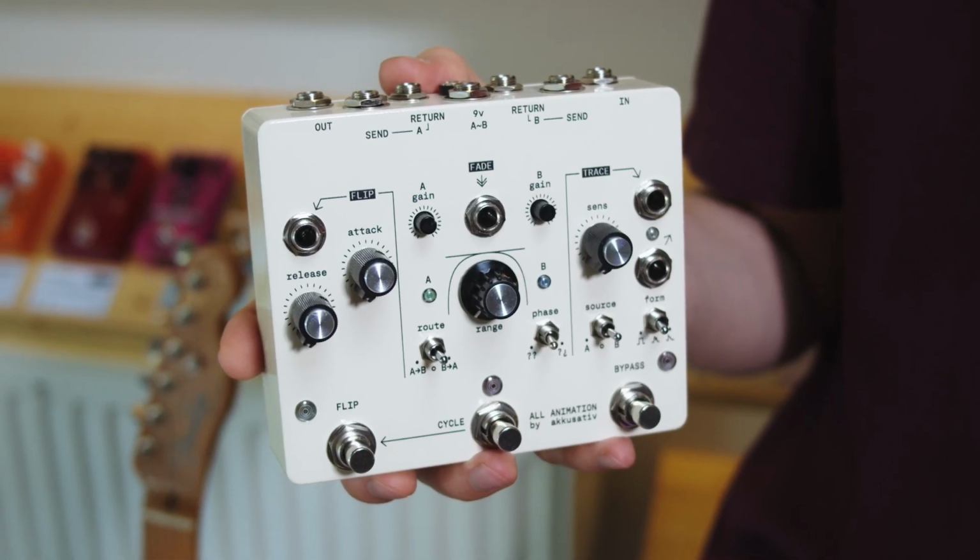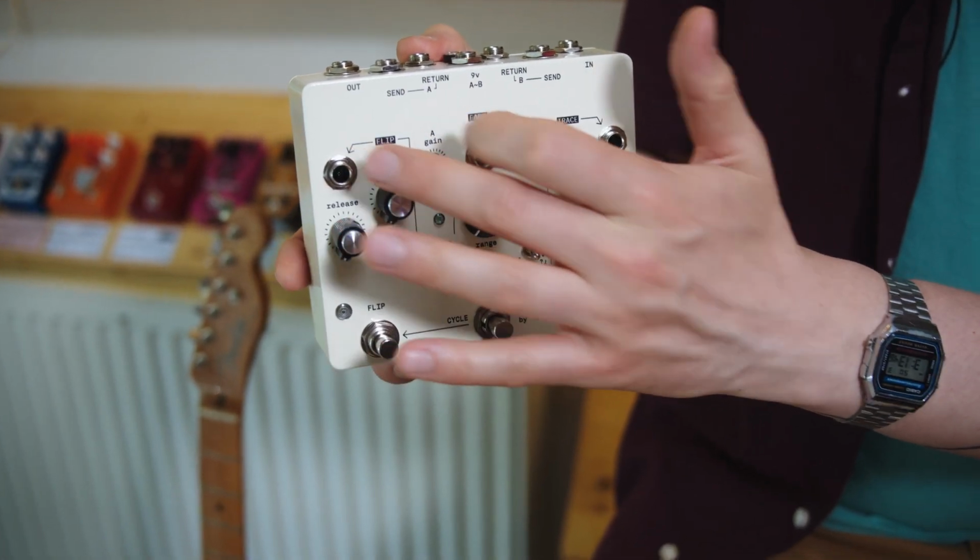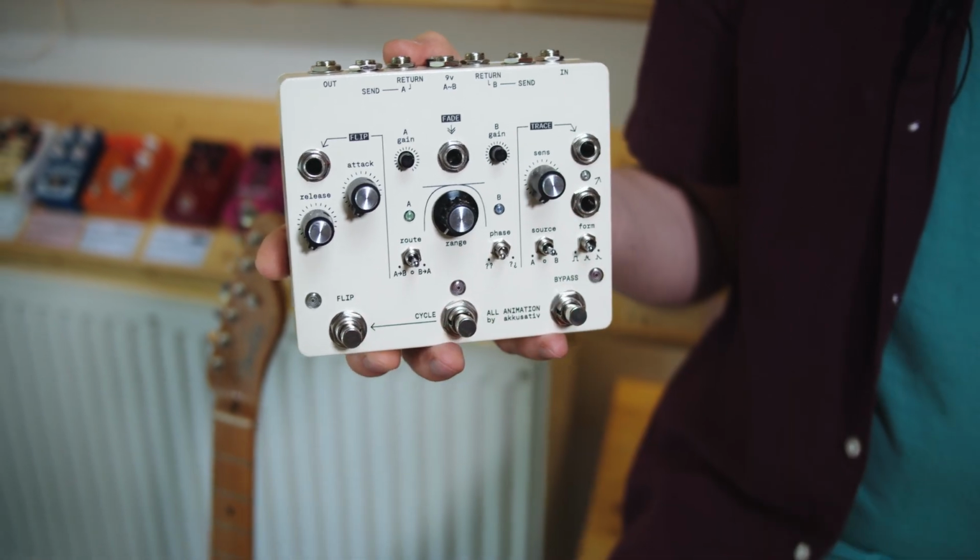Or it could be two different instruments, for example, a bass guitar on one side and a drum machine on the other side. There are two things that make this pedal unique. One is all the different options you can use to modulate the crossfade. You can use this large knob here, all the CV inputs, these buttons.